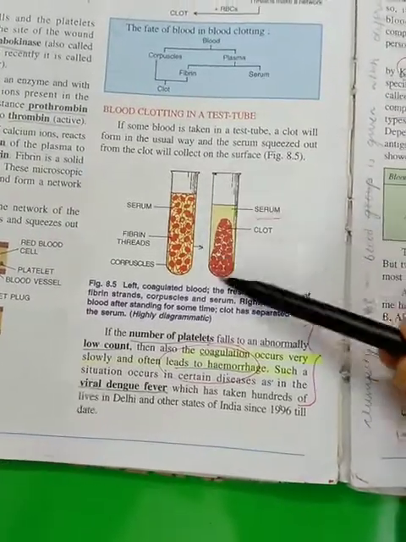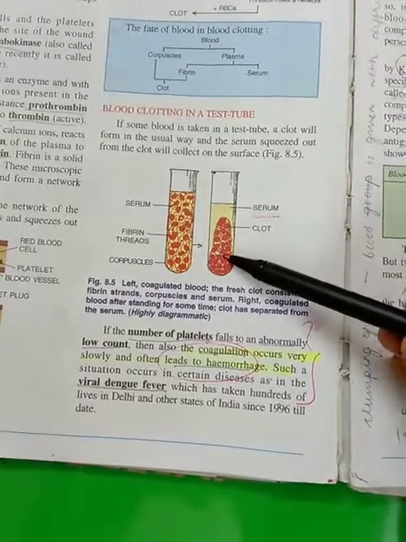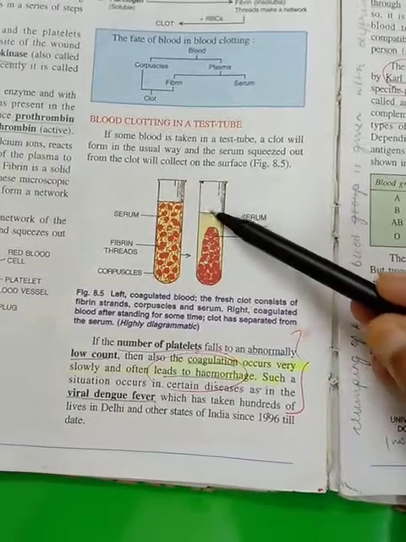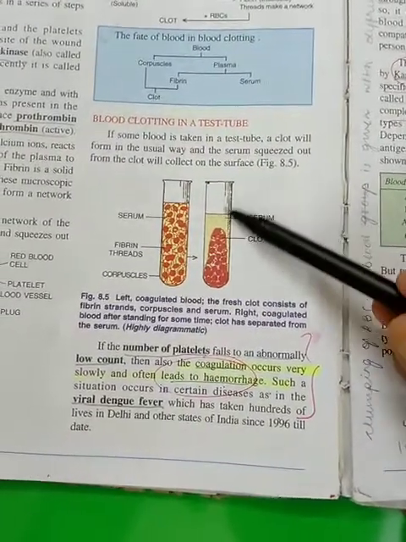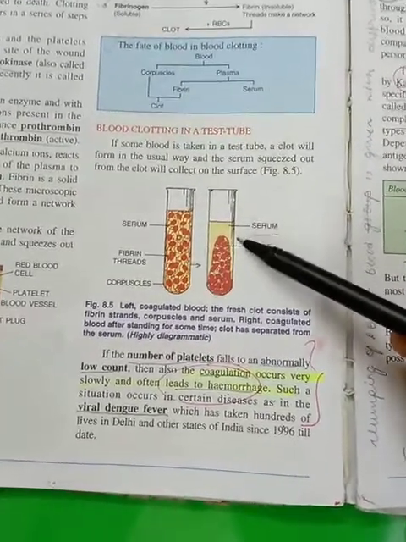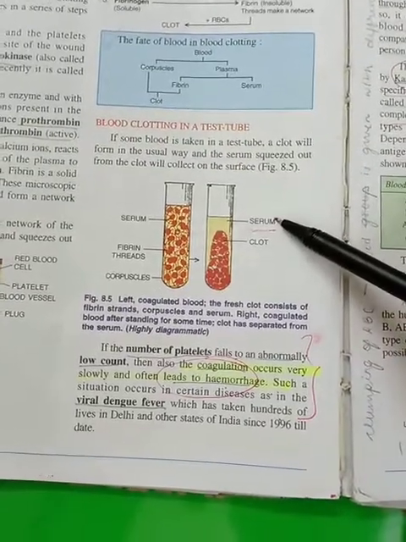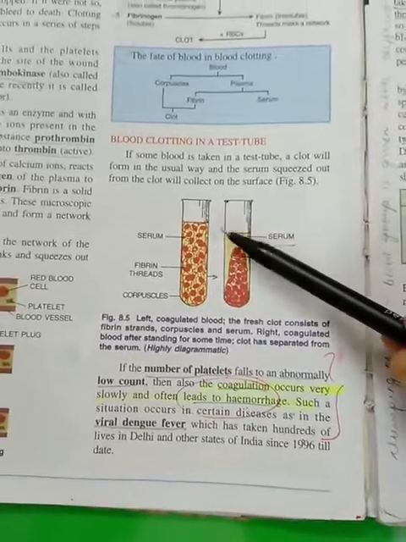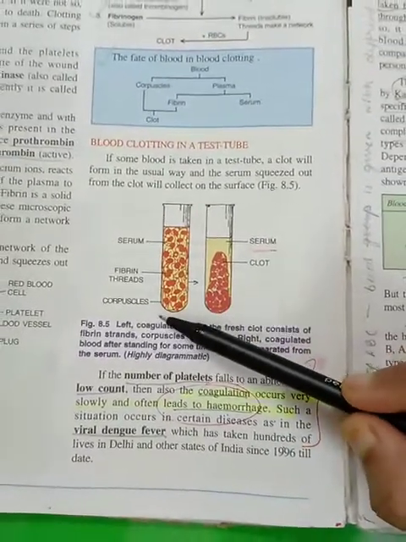Remember, children, of the total blood sample, if we remove these threads and the clot and the RBCs, WBCs and platelets, the leftover substance is called serum. That means serum does not contain any threads, and it also does not contain any blood cells. And this is a clear substance, right? So blood is a mixture of the same serum, the fibrin threads and the corpuscles. Corpuscles means all three types of cells.